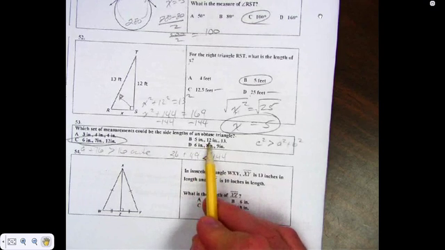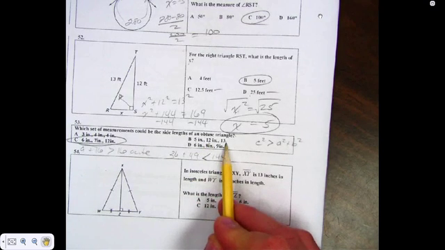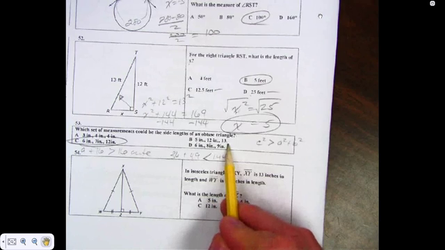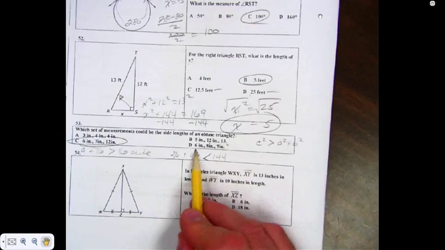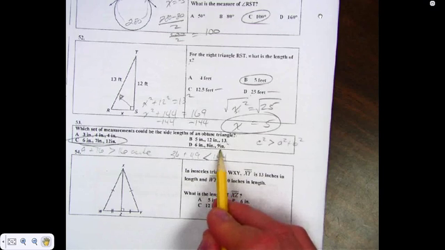Isn't 5 squared plus 12 squared going to be bigger than 13 squared? Yep. Your c squared needs to be the biggest one. So your last one squared needs to be bigger than the other two. And 6 squared plus 8 squared added together is definitely going to be bigger than 9 squared, isn't it? Yeah. Makes sense? How could you also do this?